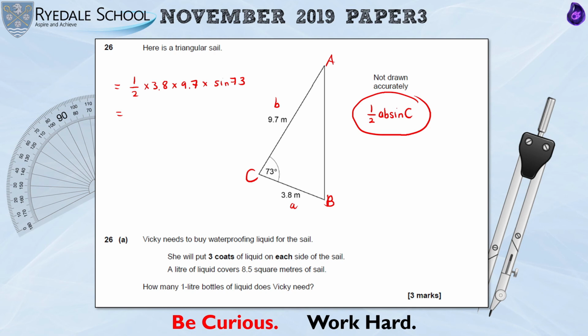And when you do that, and your calculator is in degrees, you should get an answer of 17.62. I'm going to write down the whole decimal at this stage, and you'll understand why, because I'm still doing more work. Okay, now, the thing is, she says she's going to put 3 coats of the liquid on each side of the sail. So it's not just that area, we need to double it for both sides, and she's going to do it 3 times.